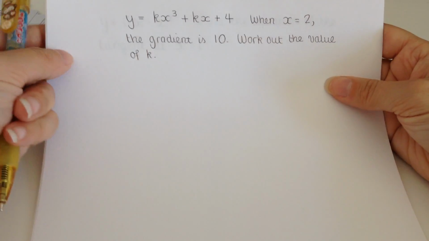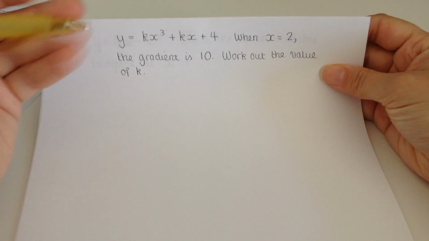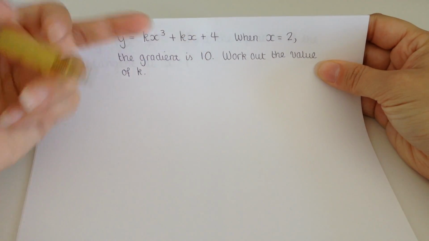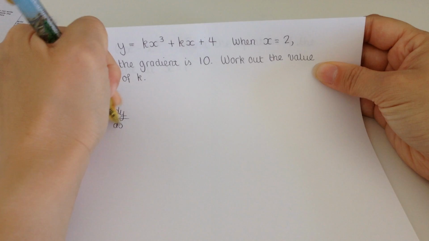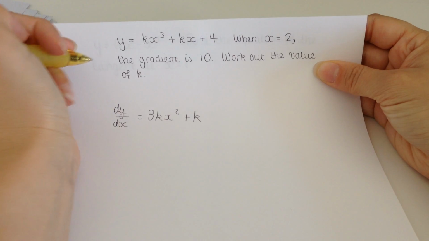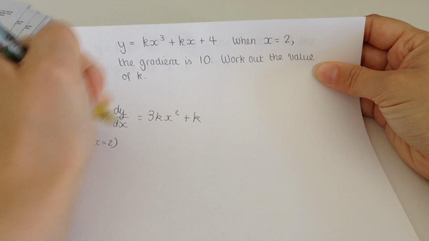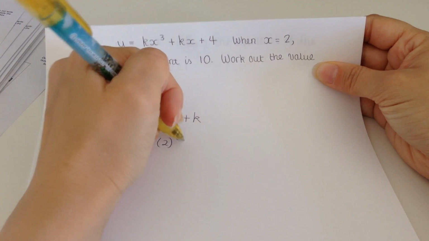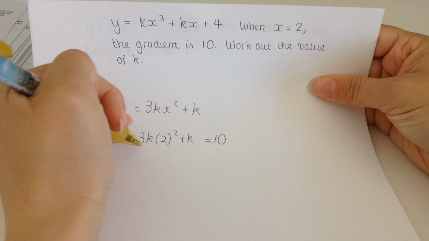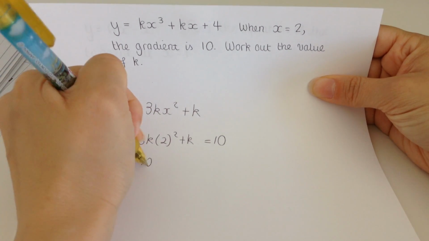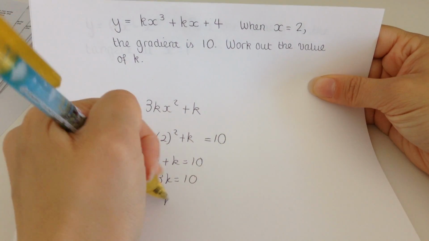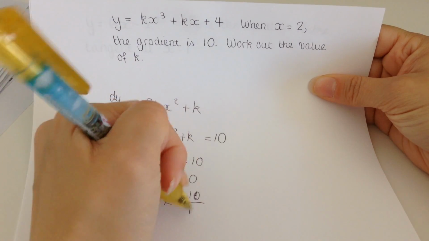Okay, next type of question. I think this already came up in paper 1, but you know, it says when x is 2, the gradient is 10, work out the value of k. So same method, find dy by dx, like that, and we know that x is 2, so we put x is 2 in there, and it says it equals 10, so we put equals 10, and then we just solve this. So that makes 12k plus k equals 10, so 13k is 10, so k is 10 over 13. Okay.